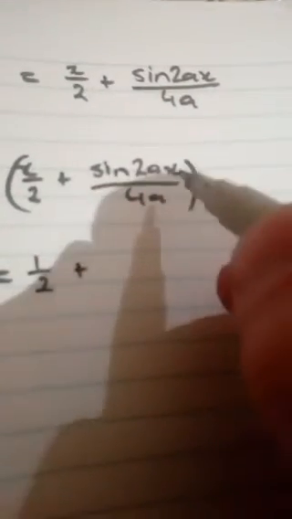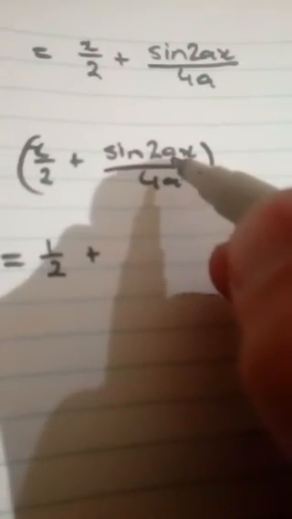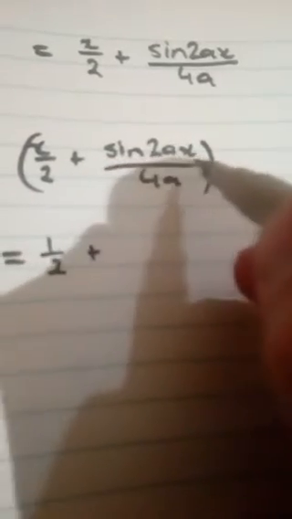The derivative of x is 1, and that makes a half. Plus the derivative of sine 2ax over 4a. Well, 4a is just a constant, so nothing happens there. The derivative of sine 2ax is 2a cos 2ax. So that's 2a over 4a, which cancels out to a half cos 2ax.